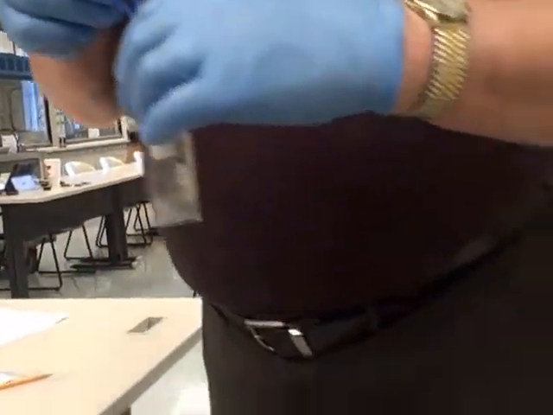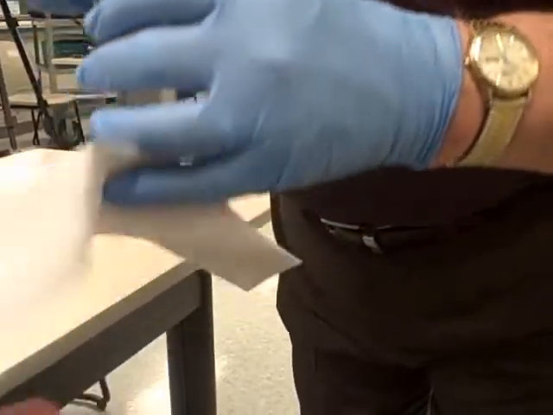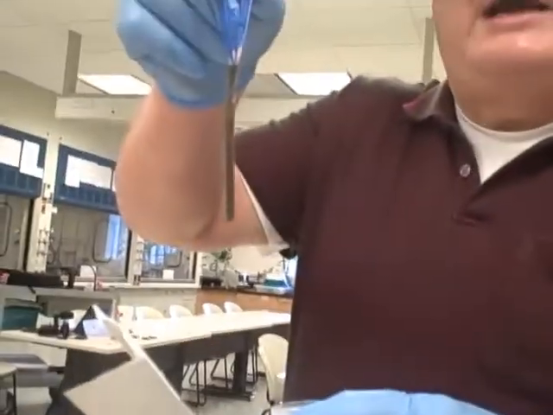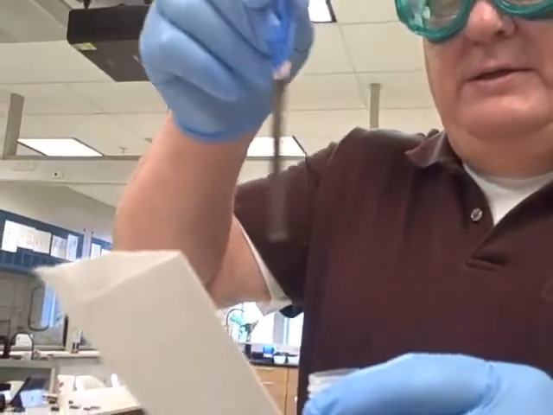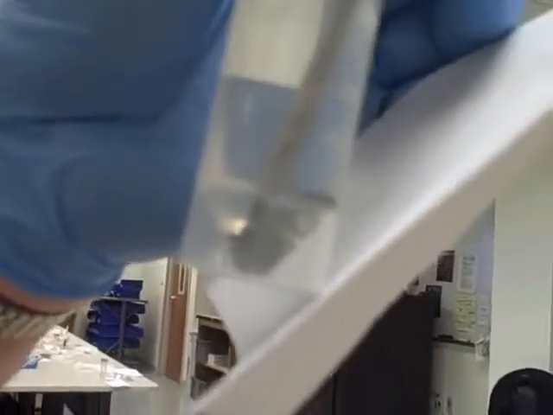Oops, and we have a nice, well, we had a nice silver coating. Thank you, sir. Nice silver coating on the copper, and for everybody to see, and there's also some silver at the bottom of the vial.